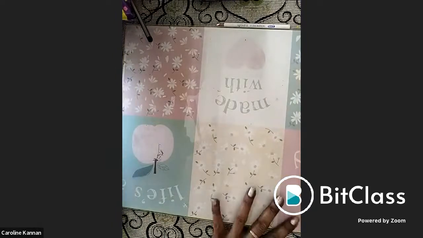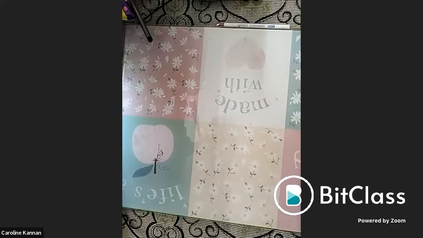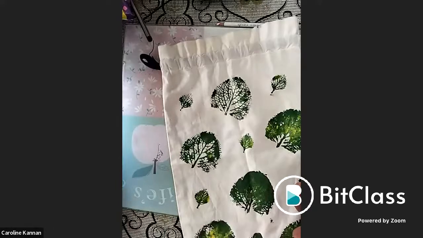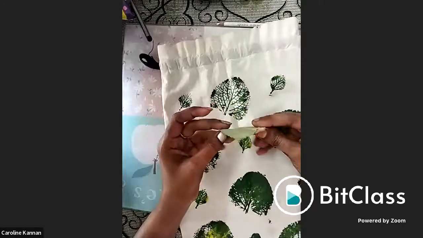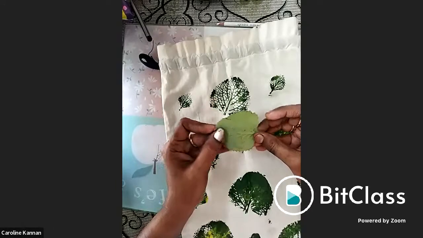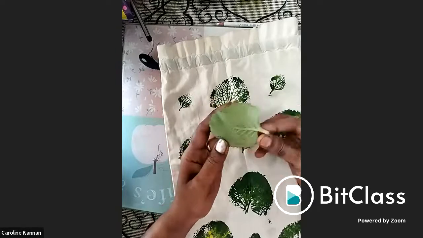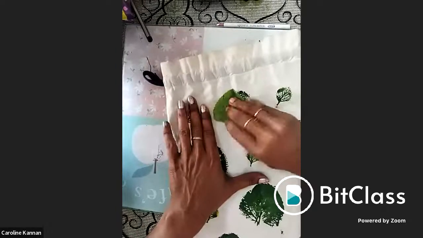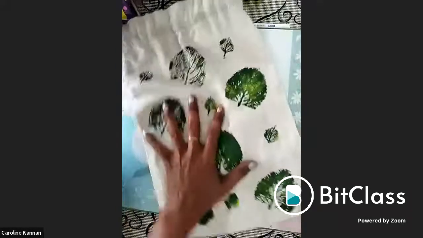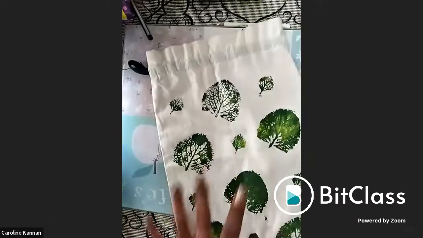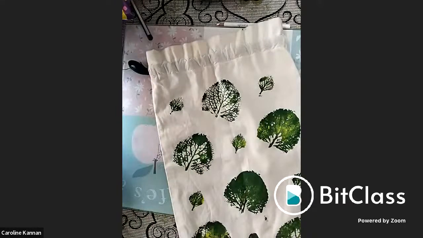Some paintings we will be sketching and some we will not sketch, we will do it directly. If you can see, this is a very simple technique. I've used a leaf like this. Even you can use this technique to do it. I've used the leaf print, I've dipped it in paint and I've done this painting. So this is also a simple technique. So similarly, I will teach you how to make simple blocks at home and do printing also. That also we'll be seeing.